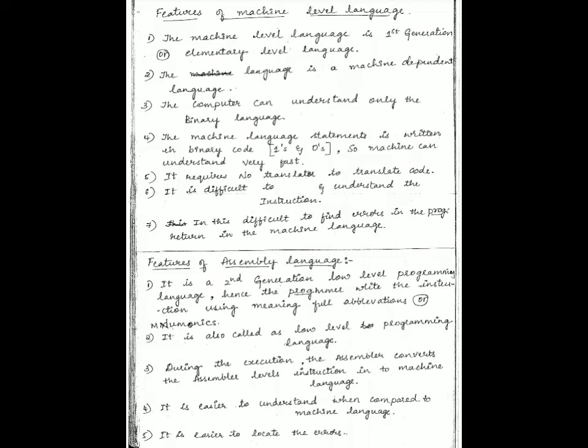And the fifth point, it is easier to understand when compared to machine language. Obviously, because it is better to understand mnemonics than ones and zeros, right? That's why it is easier to understand assembly language than machine language. And it is also easier to locate errors. If there is a syntax error or any error in execution, it can be found very easily compared to machine level language. Okay, this is about assembly level language or low level language.